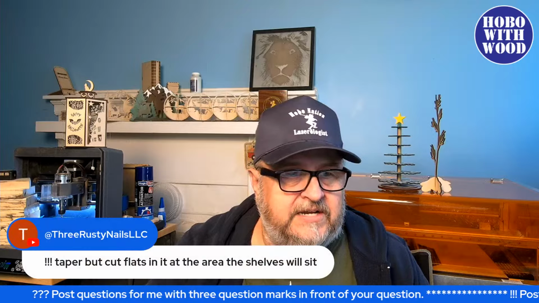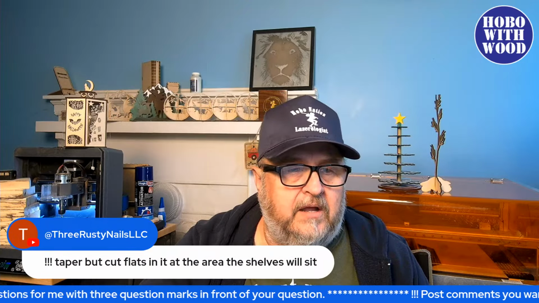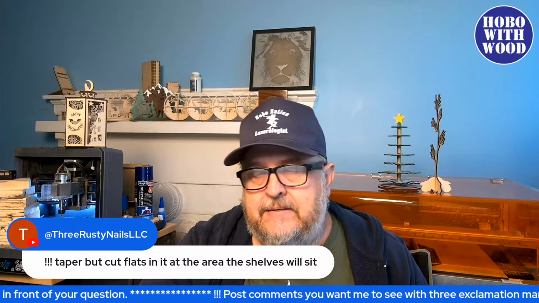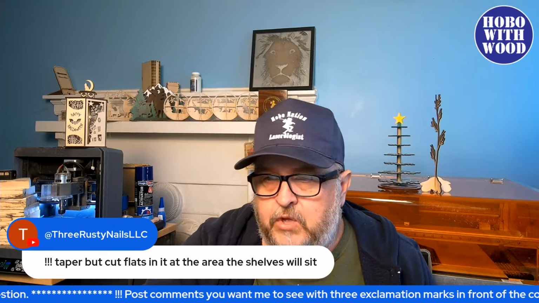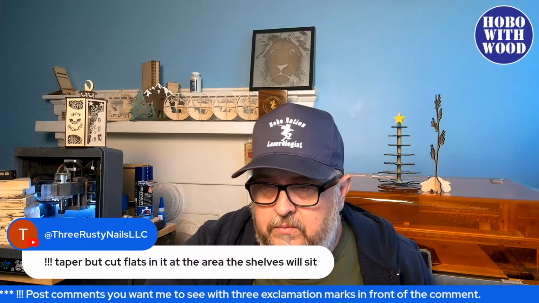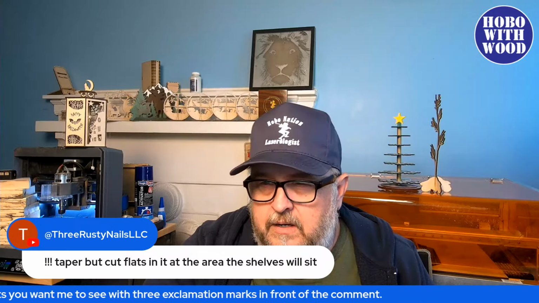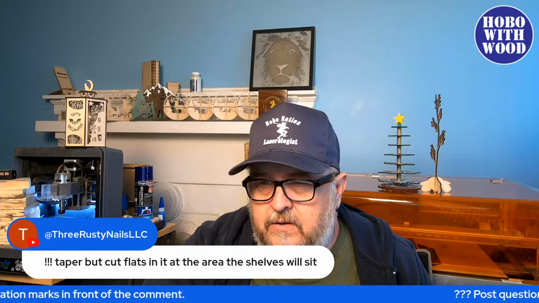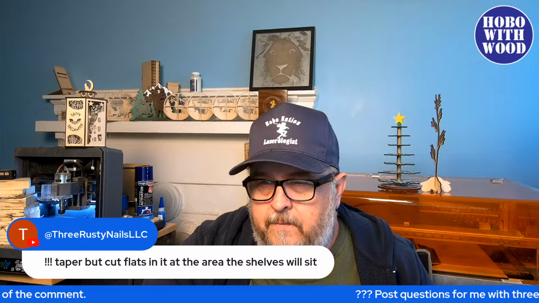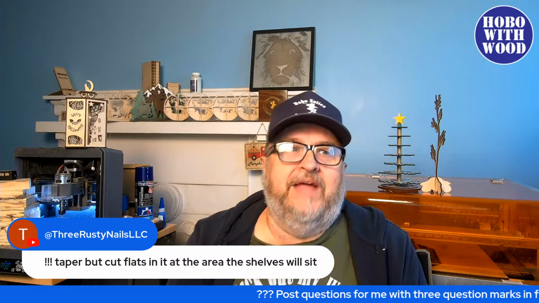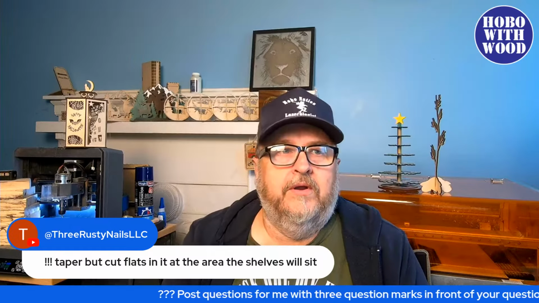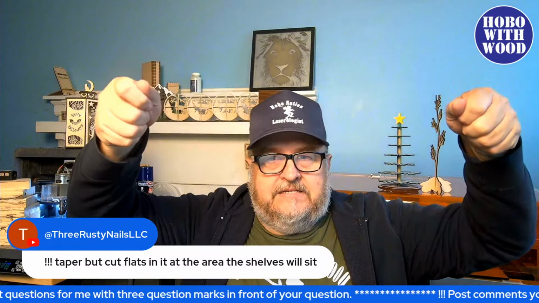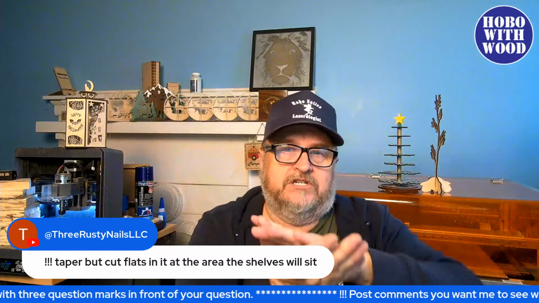And 3 Rusty Nail says taper, but cut flats in it at the area the shelves will sit. You could do that too. Let's see. You could do that, but then you'd have to make sure that the second you got the bottom, it's going to snap on the bottom.